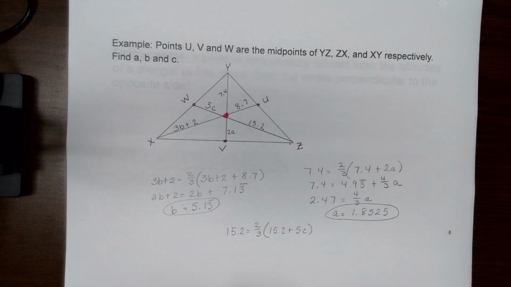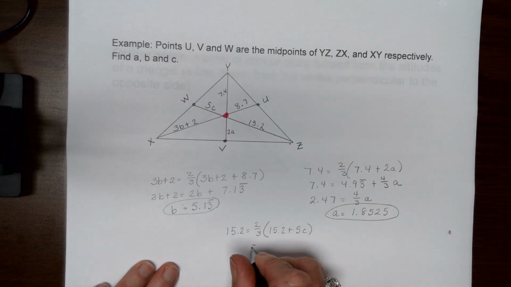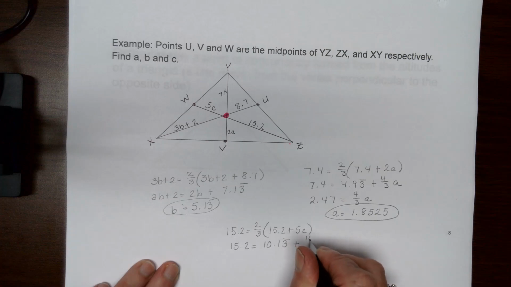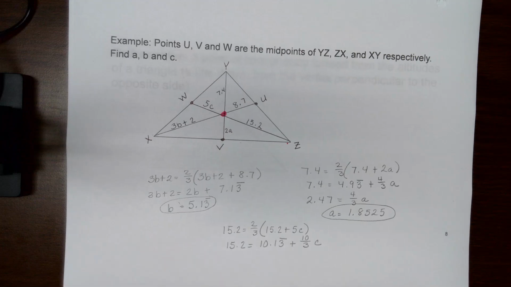And you can keep them as fractions or you can keep them as decimals. I'll go ahead and do this one as a fraction. Actually, no, I might not, because that's like 152/15. So we'll just call this 15.2 is equal to 10.13 plus 10/3 C. I'm going to subtract the 10.13.